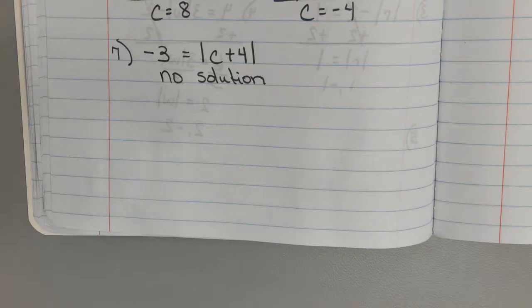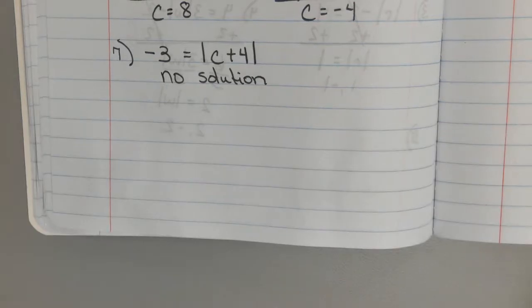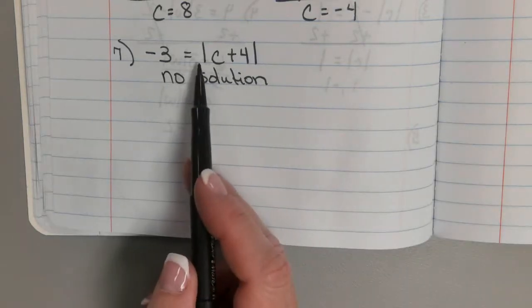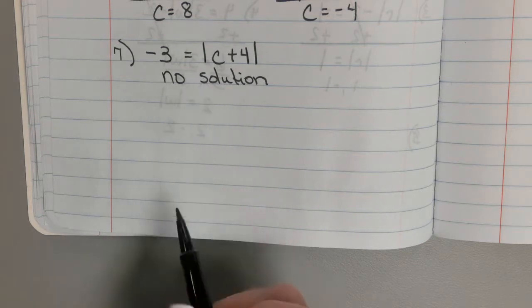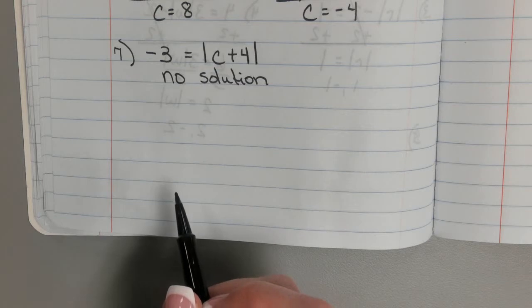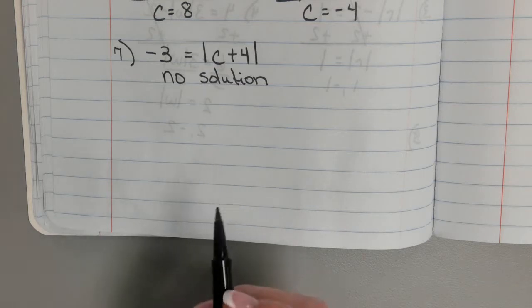Yes, Anne? If you put like the negative sign outside of the absolute, then that would be okay. Yeah, we could work through with that. Yeah, that would be like having a -1 outside there. So we could do that.